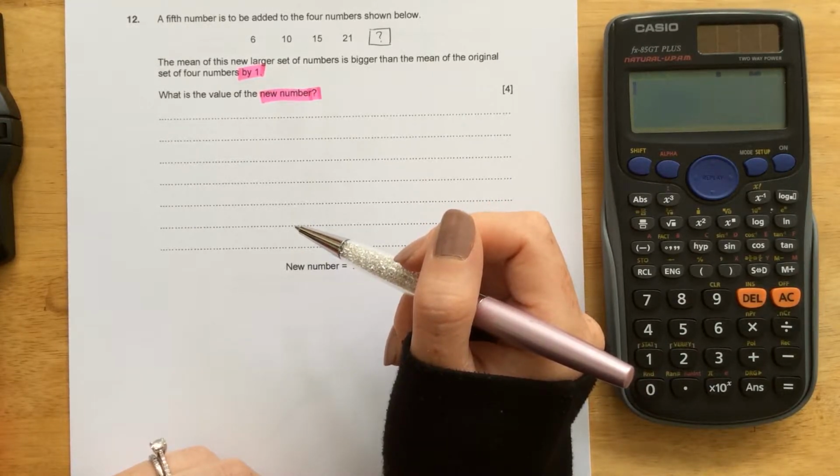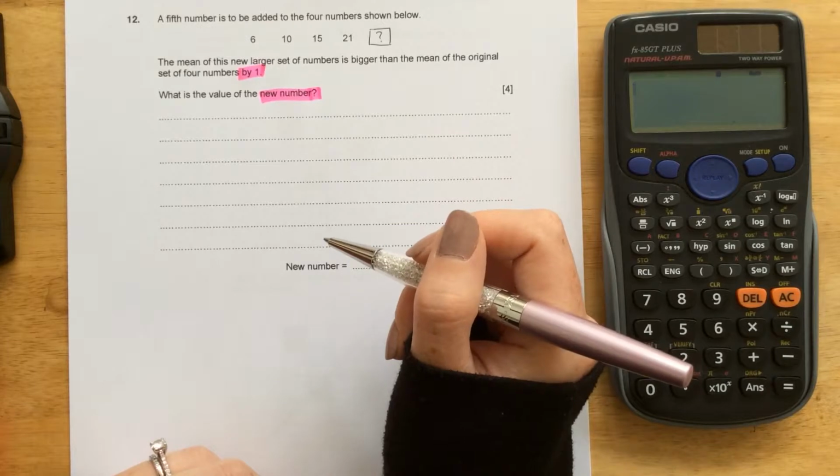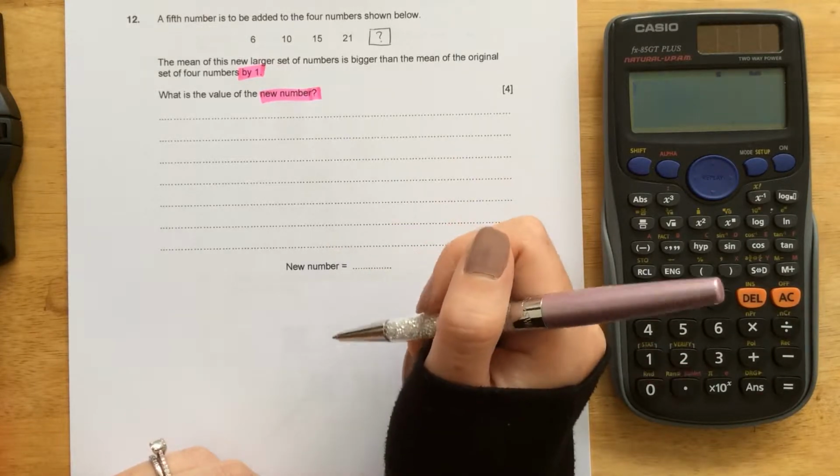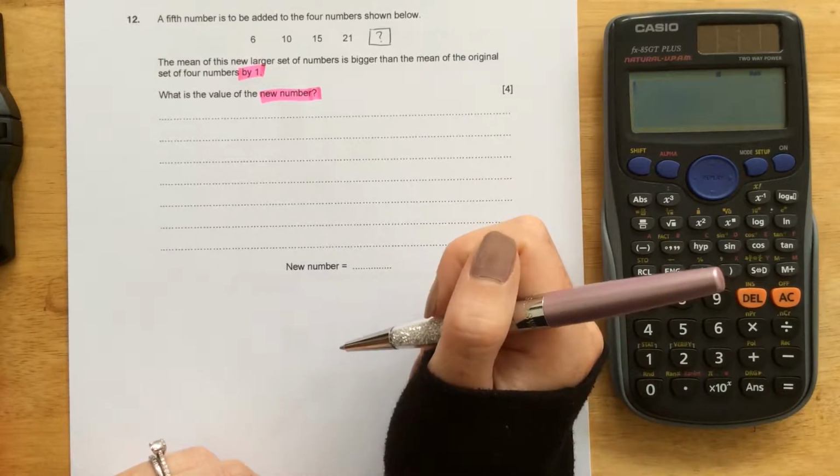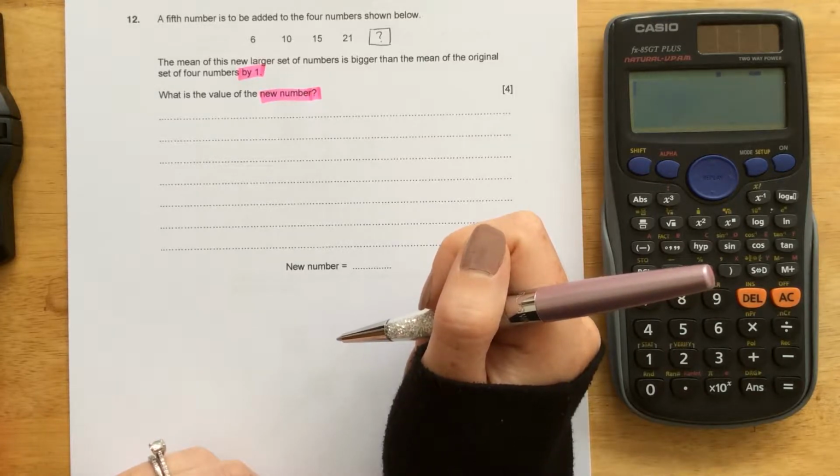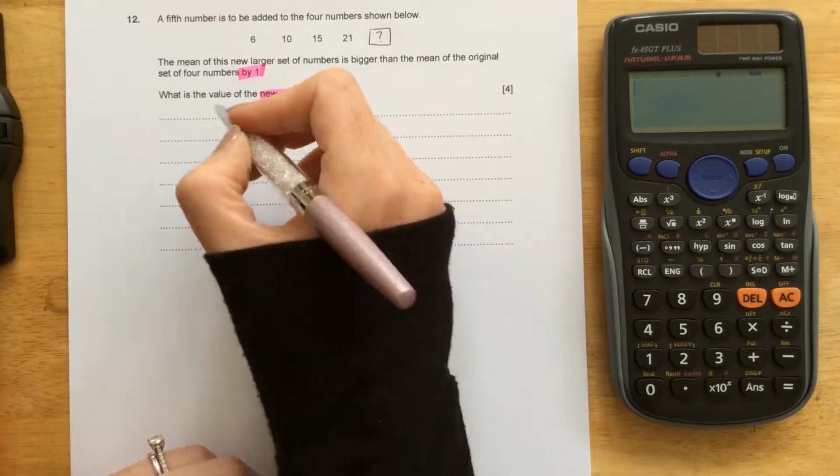Hey diddle diddle, the median's the middle. You add then divide for the mean. The mode is the one that you see the most, and the range is the difference between.